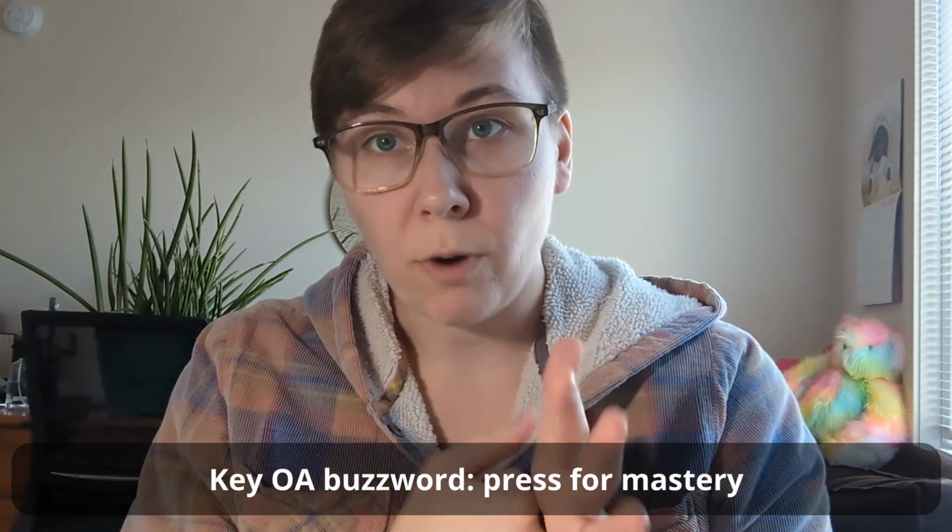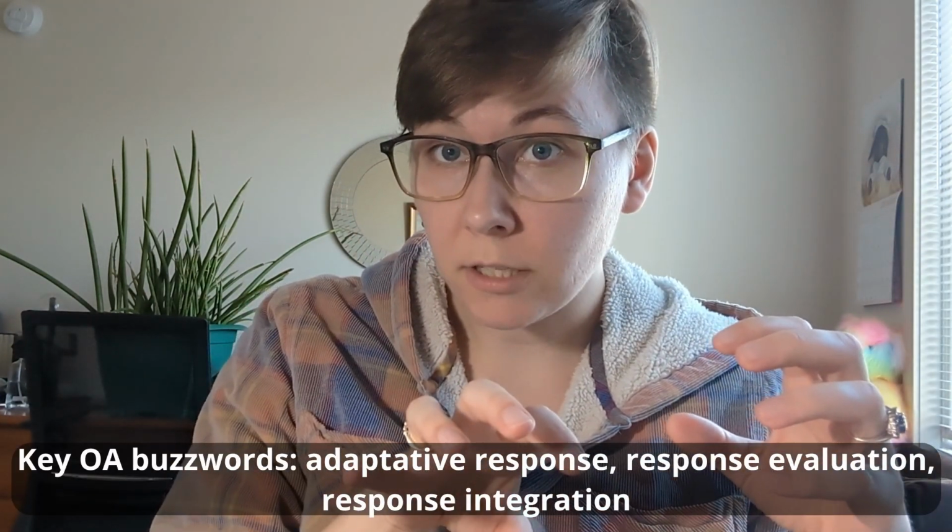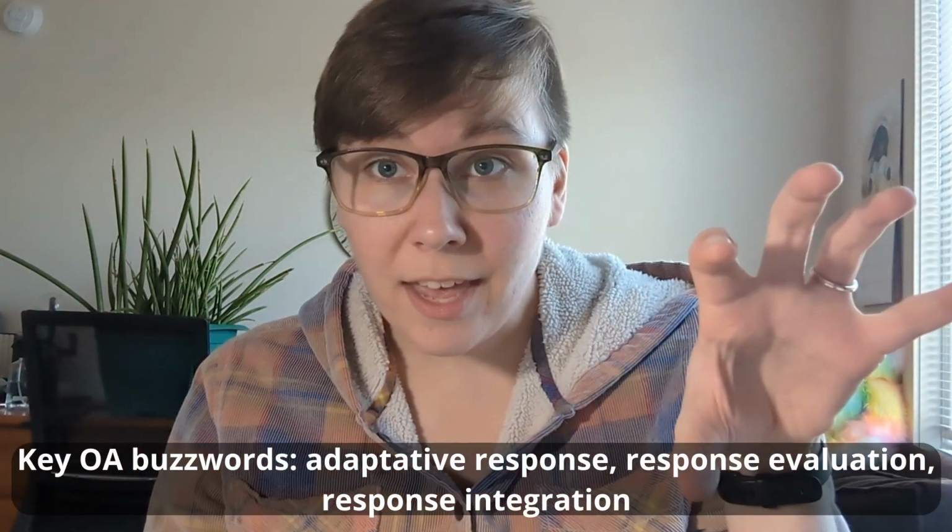And this is the driving force behind learning how to overcome barriers or adapt. There is this cycle of adaptive response, response evaluation, response integration. You try a thing, you assess whether or not that thing worked, and if it did, incorporate that thing into how you approach an activity.